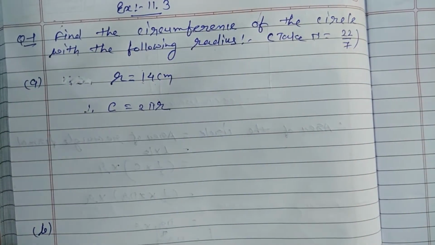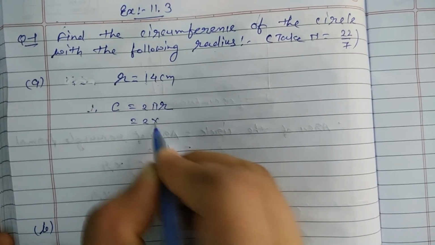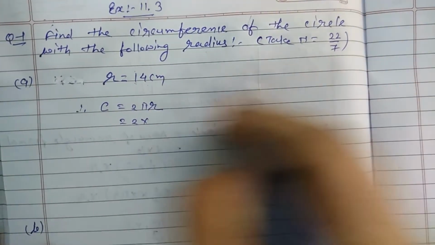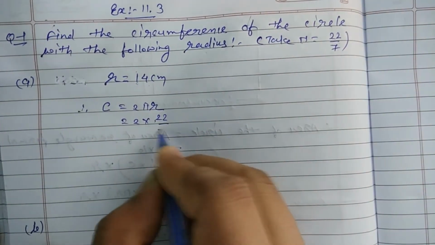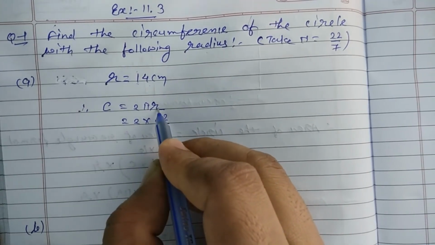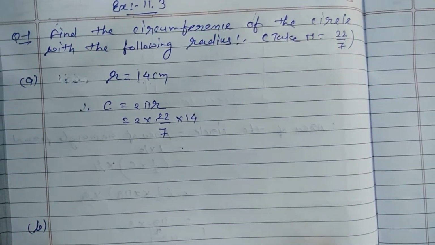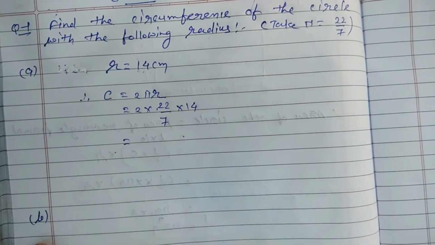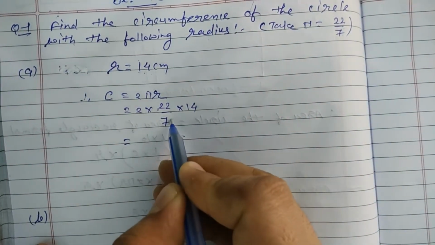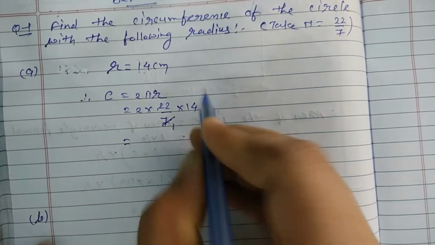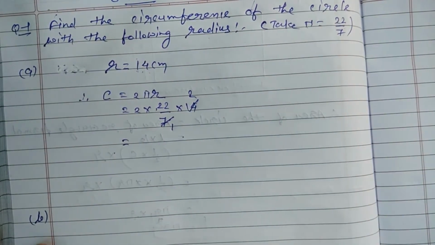Here we will put the value. That is equal to 2 multiplied by pi, what we have to take? That is 22 divided by 7, and what is r? Here it is 14 centimeter, multiplied by 14. That is equal to, here 7 1s are 7, 7 2s are 14.